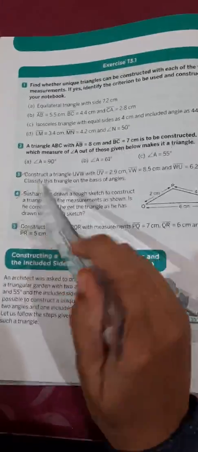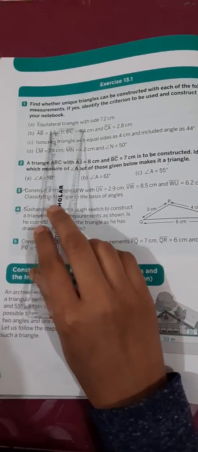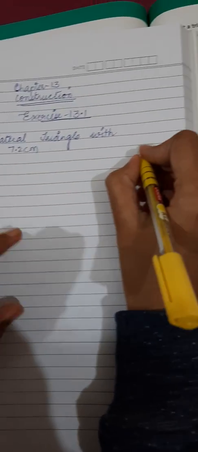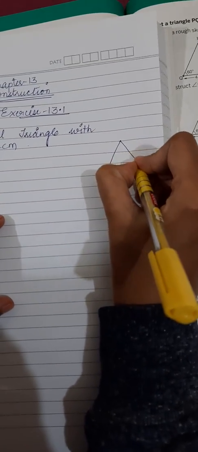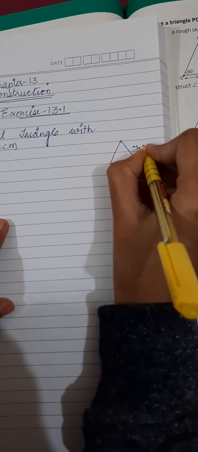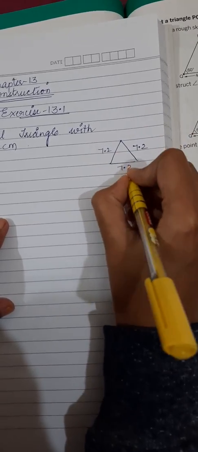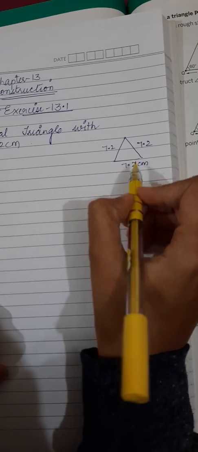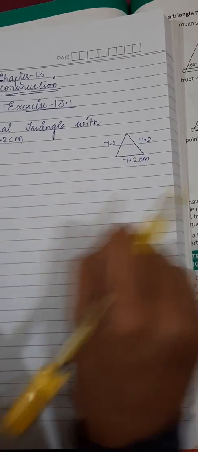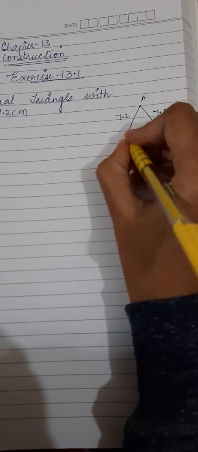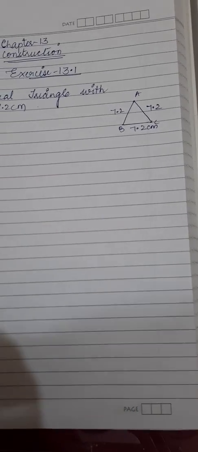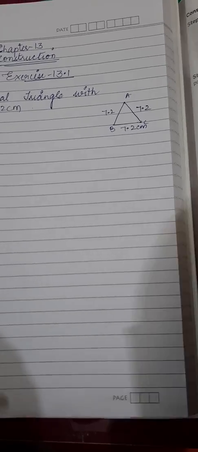Okay, now the first question is, you have to draw this equilateral triangle with this side 7.2. If you know what an equilateral triangle is, I'm going to make a rough figure of this. Equilateral triangle means whose all sides are equal. If this is 7.2, this is also 7.2, and this is also 7.2 centimeters. Now this we have drawn, but now we have to construct it with the help of compass and scale. So this is the rough figure which I have explained you just now. Now let us see.